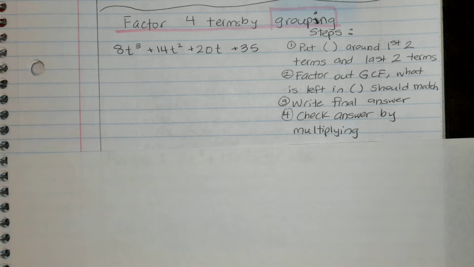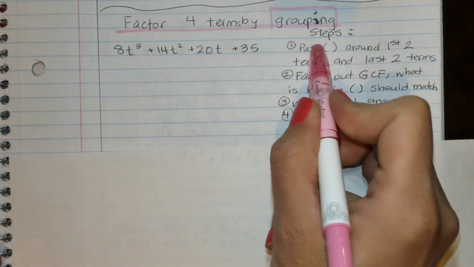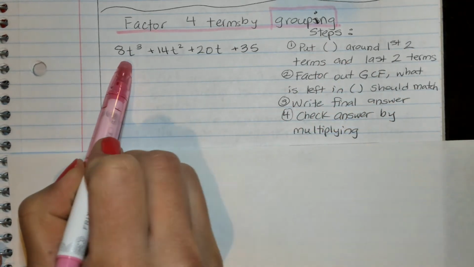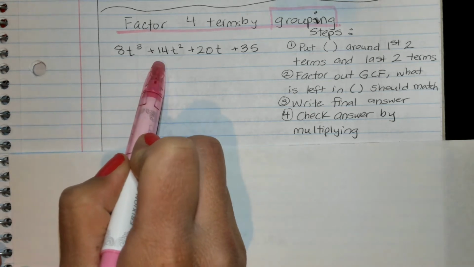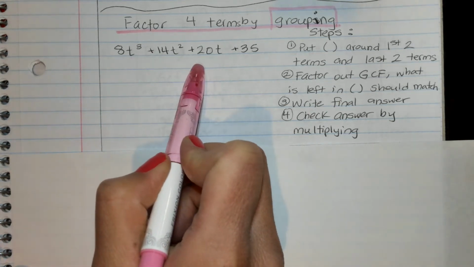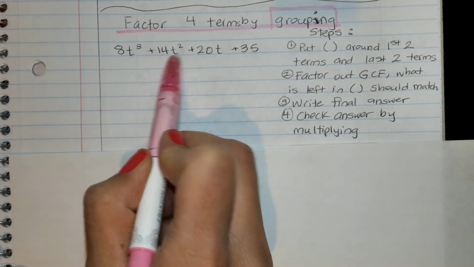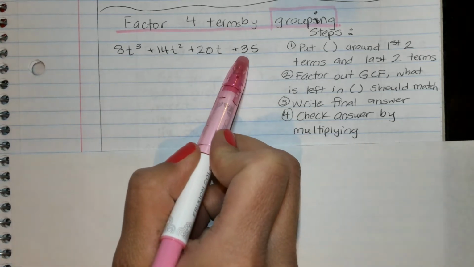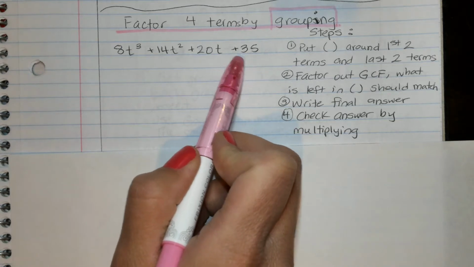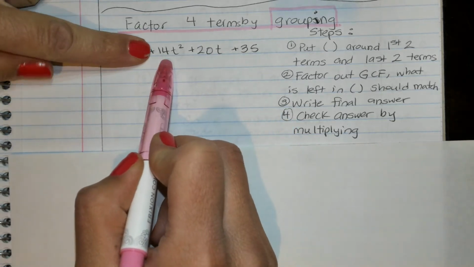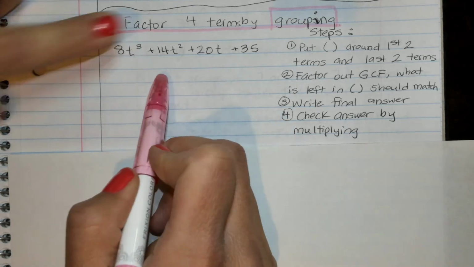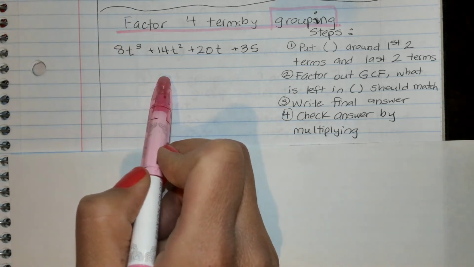All right, so this is our example that I'll show you step by step how to do it. It's 8t to the third plus 14t squared plus 20t plus 35. So right away you can tell there's 1, 2, 3, 4 terms. What we've been doing before is either 3 terms, like imagine that that one's not there, or maybe 2 terms, and it's a difference of squares.